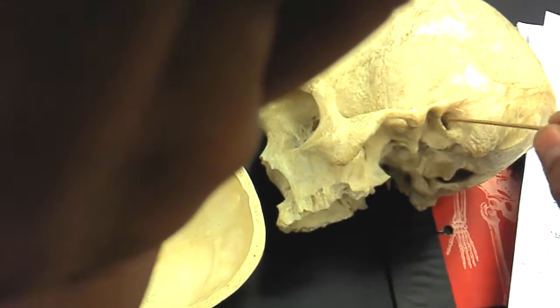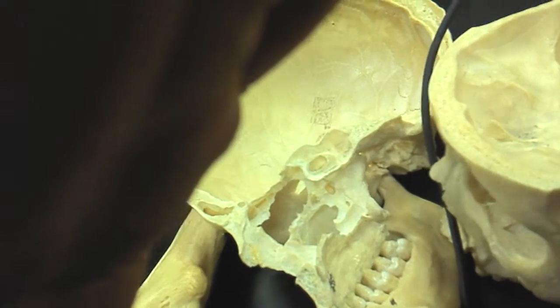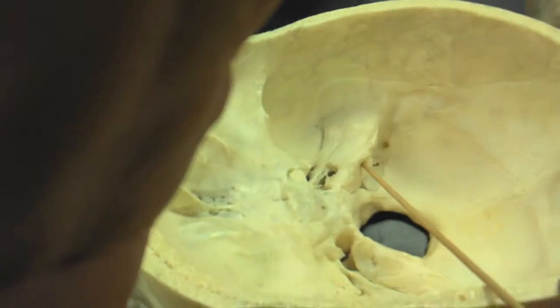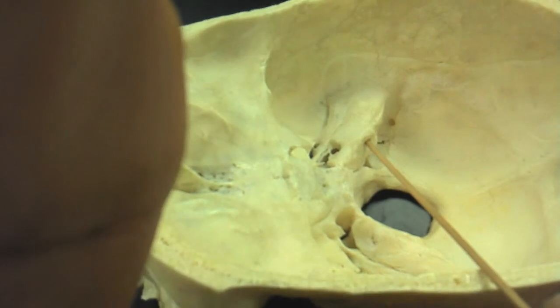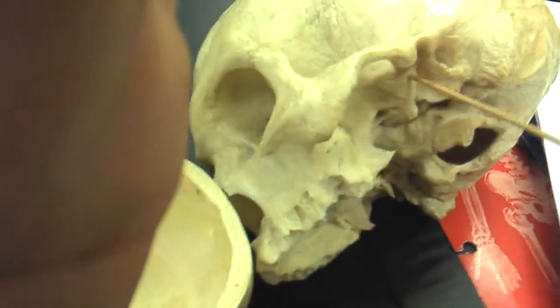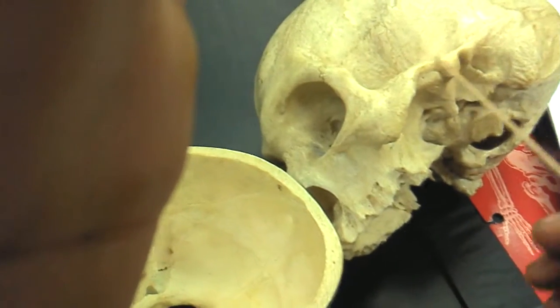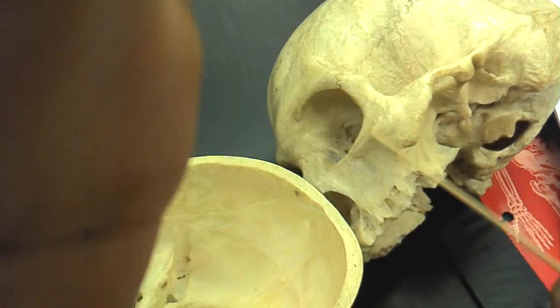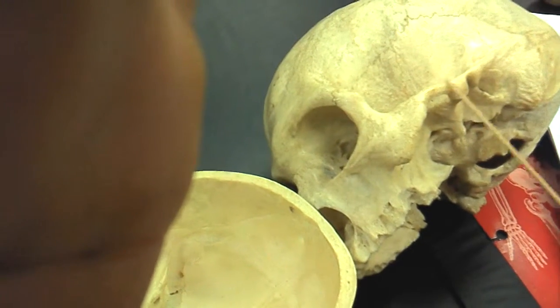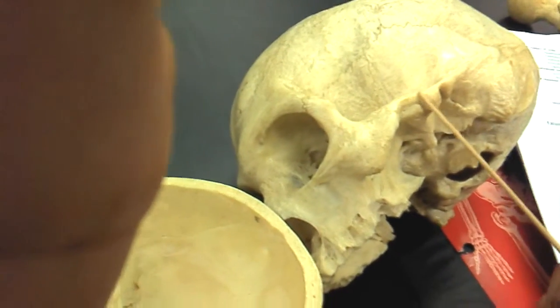And then we have the external auditory meatus, which is this hole right there. That's your ear, right? Yeah, that's the internal auditory meatus, so internal and external together, or acoustic meatus, auditory meatus. And then we have our zygomatic process that connects the zygomatic bone to the temporal bone, and the zygomatic process is found on the temporal bone.